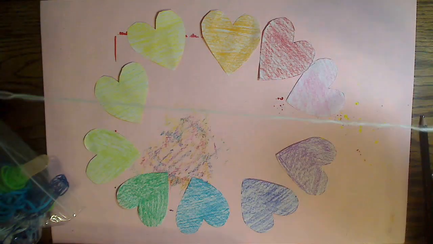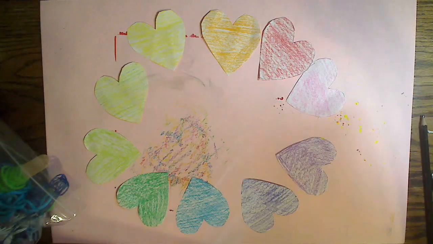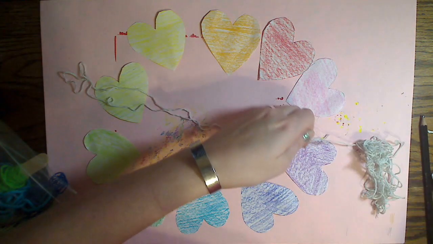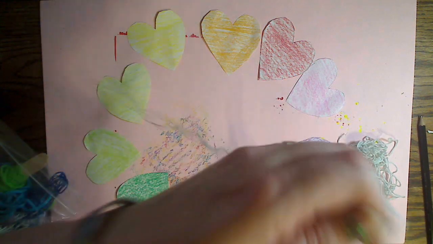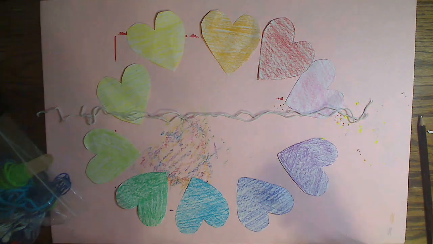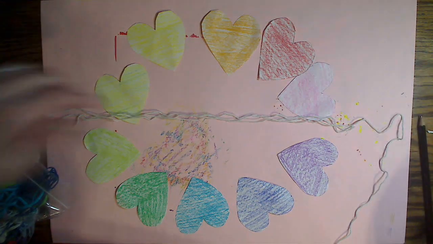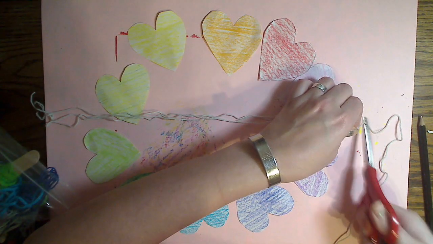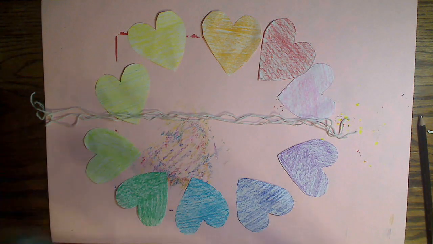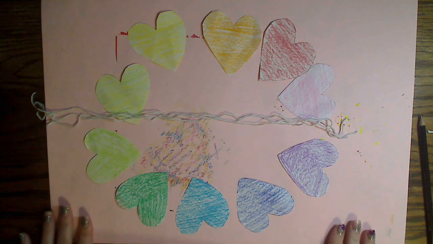And I'm going to cut several long pieces. I'll show you guys why here in a second. All right, there we go. I have 3 pieces of string.